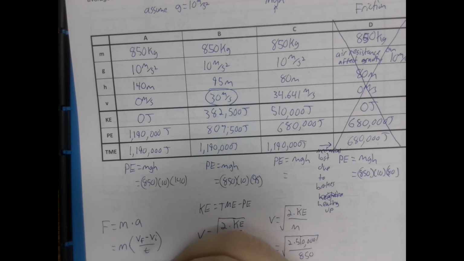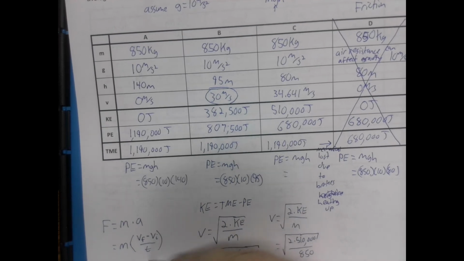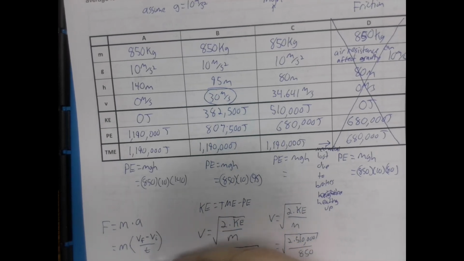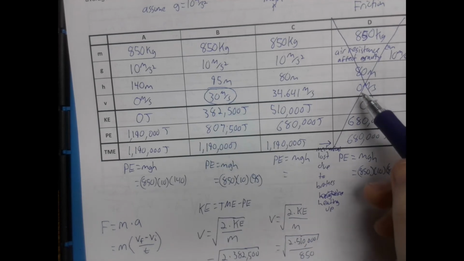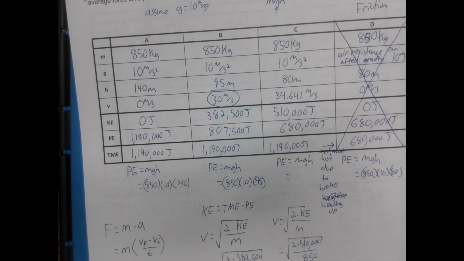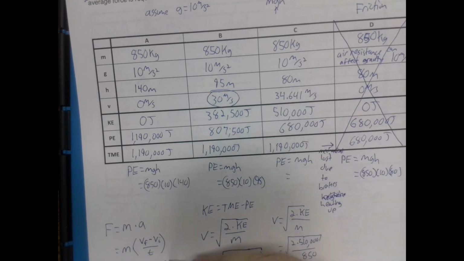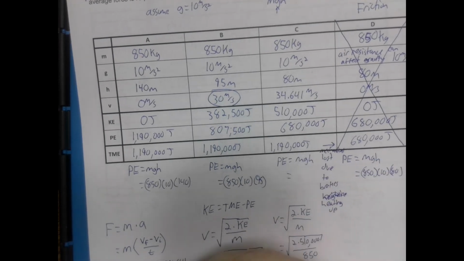I didn't check beforehand that this used distance, not time. So we can plug this in now. The mass is 850 kilograms. The final velocity was 0. The initial velocity is whatever speed it was going at point C. So 34.641. And our time was 6.9282.